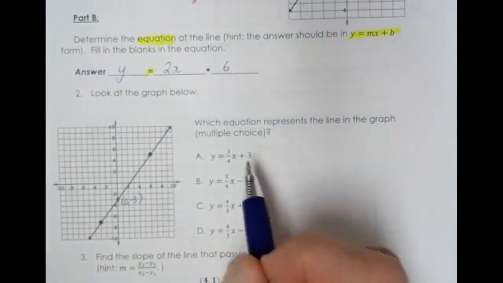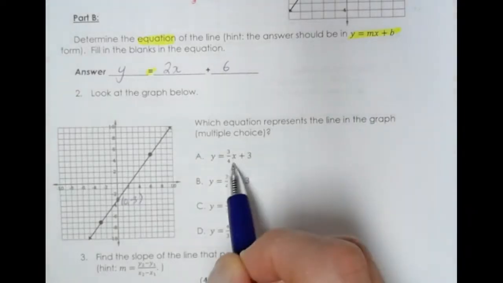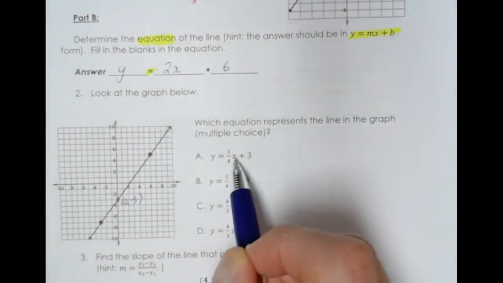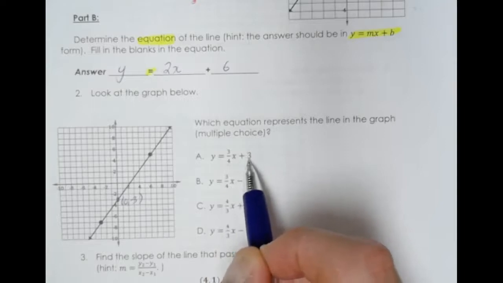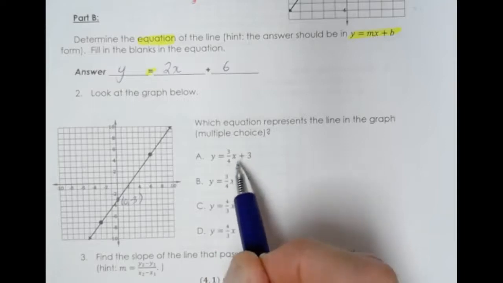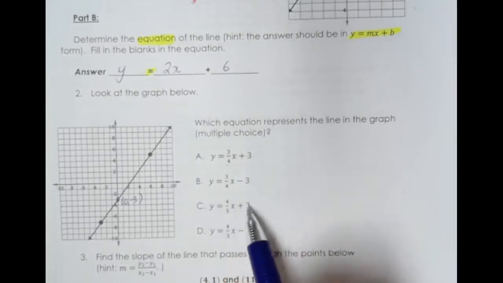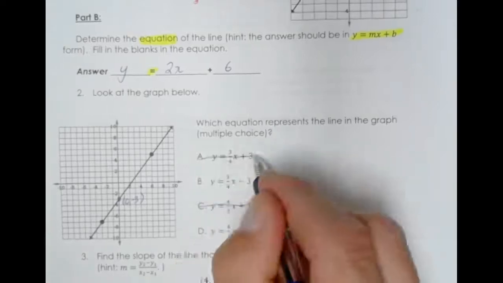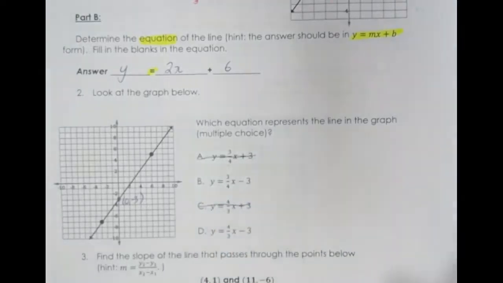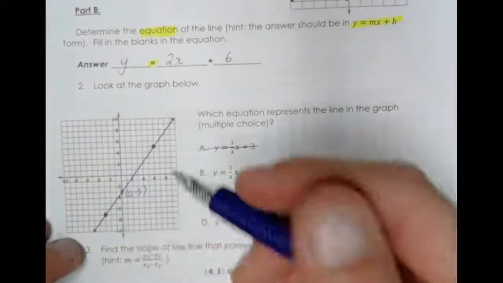So the y-intercept is negative. Remember, in the mx plus b form, the number multiplied to the x is your slope. The other number, the constant we call it, is the y-intercept. Positive and positive, so that means a and c are gone right off the bat because the y-intercept has to be negative. So just like in number 1, we're going to get to the slope.